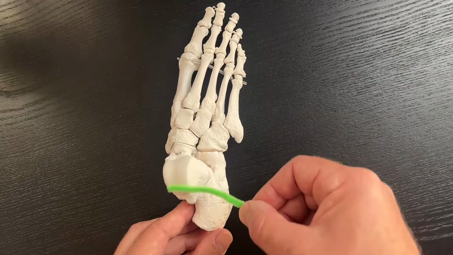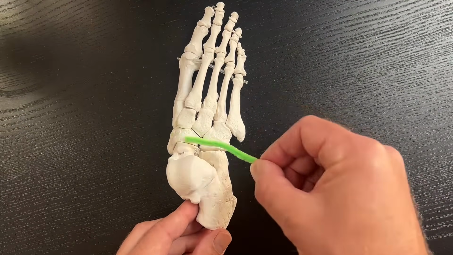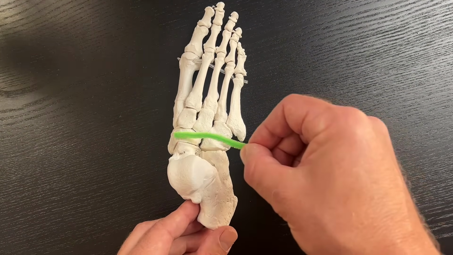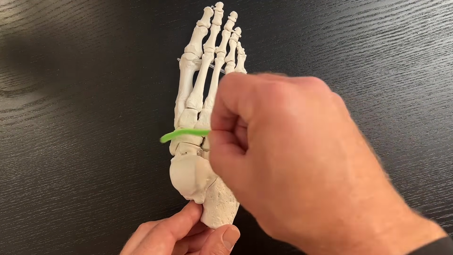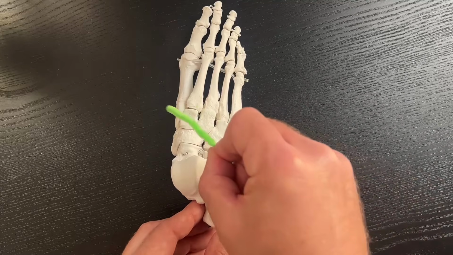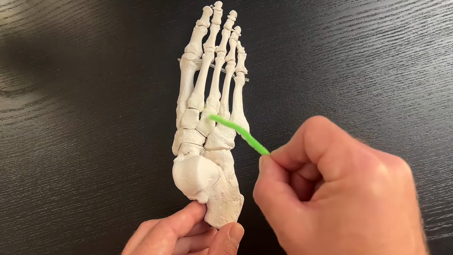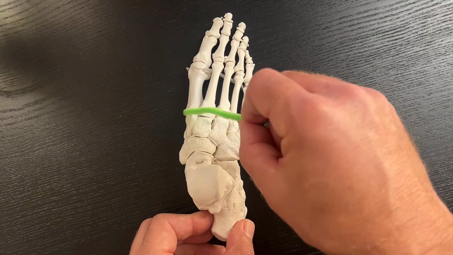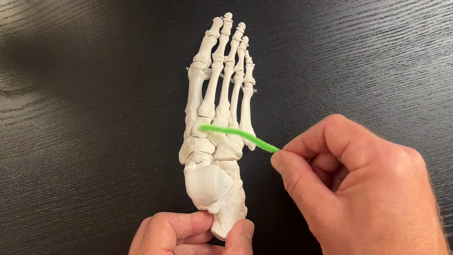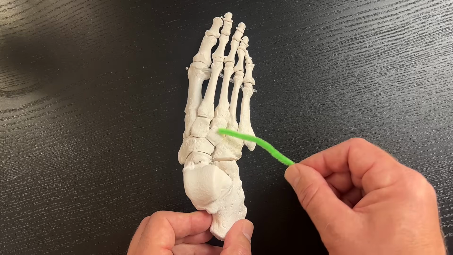Calcaneus and talus. Running across is navicular. Calcaneus, talus, navicular. And then I have 1, 2, and 3 cuneiforms: a medial cuneiform, intermediate cuneiform, and a lateral cuneiform.